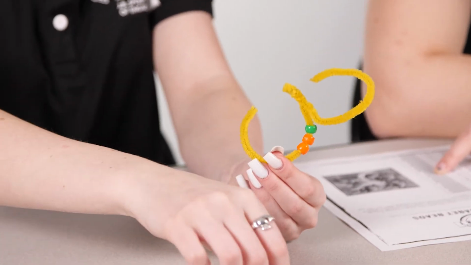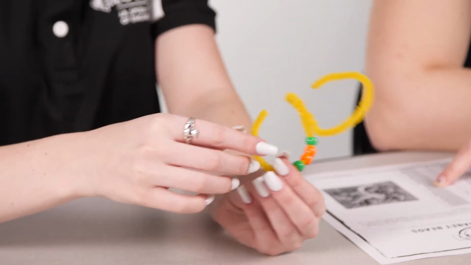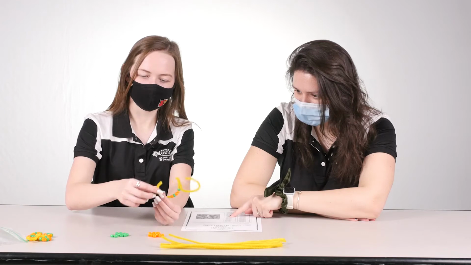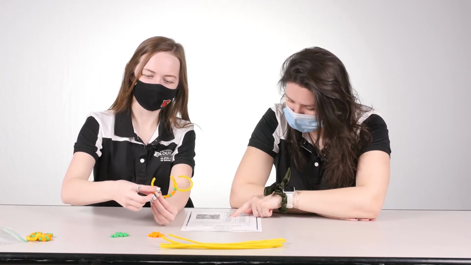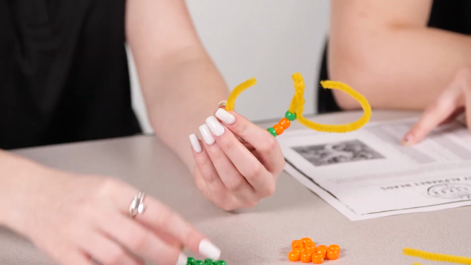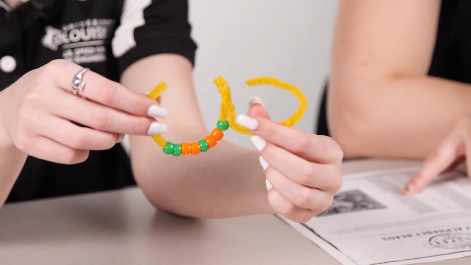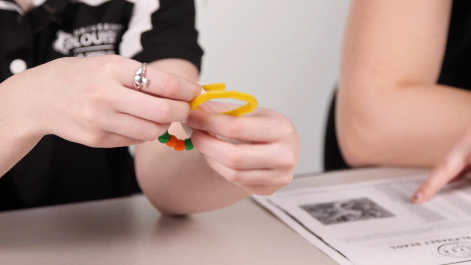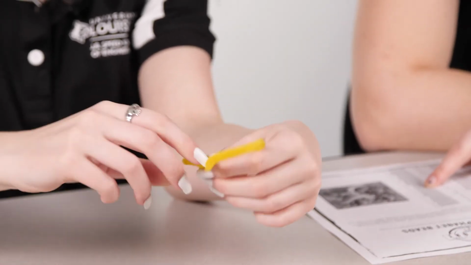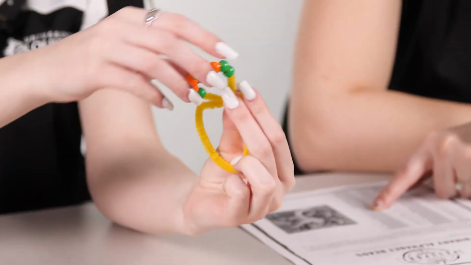Another 0 for green. Two more 1s for orange. You'll make sure you want to go slow for this because it is easy to make mistakes. And then 2 more greens for 0. That's our first 8-digit binary code, as you can see there. And then Audrey will take the end of the pipe cleaner and twist it in the middle. That way those beads are secured. And there is your letter L to start.